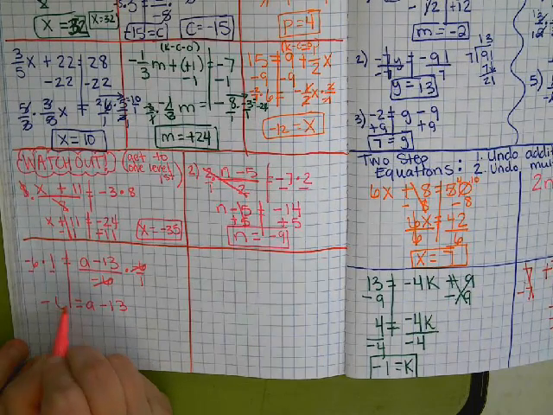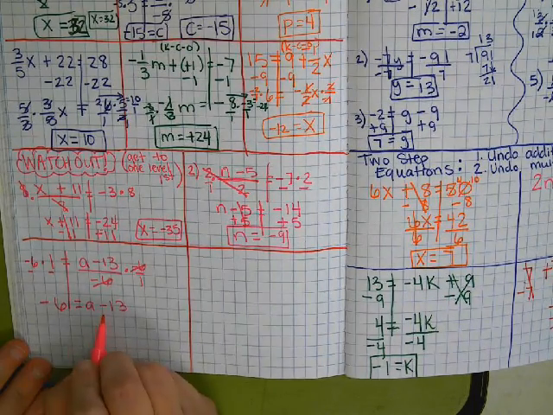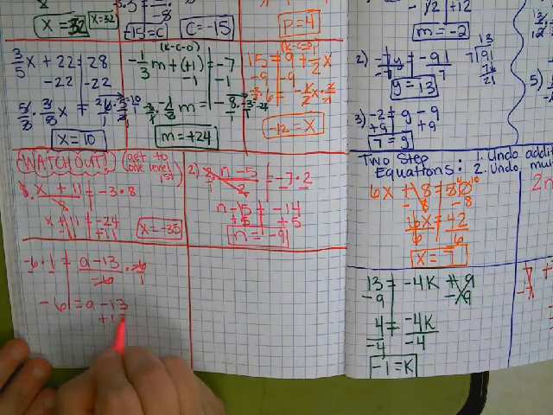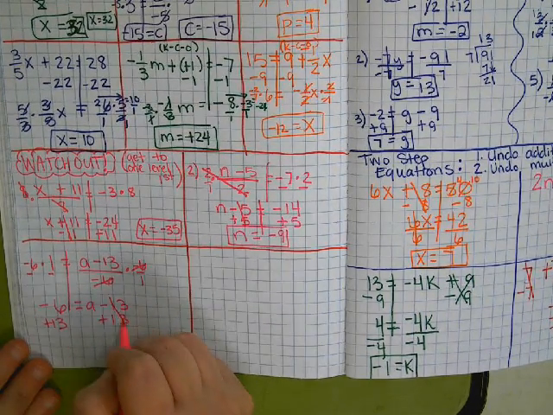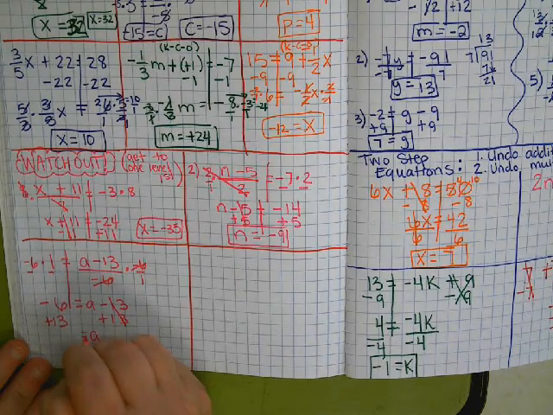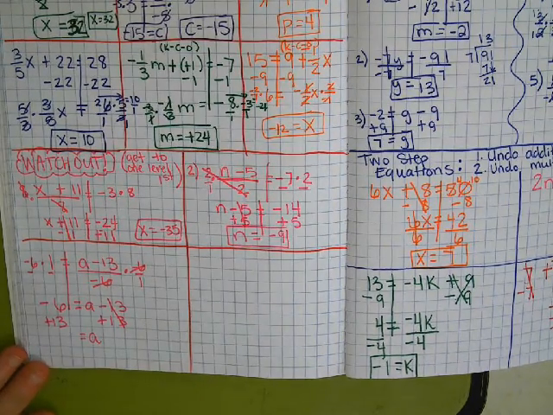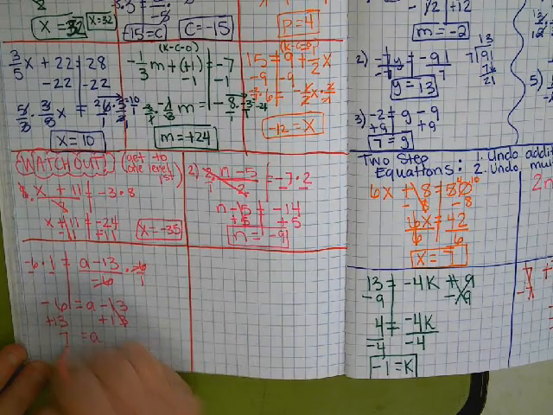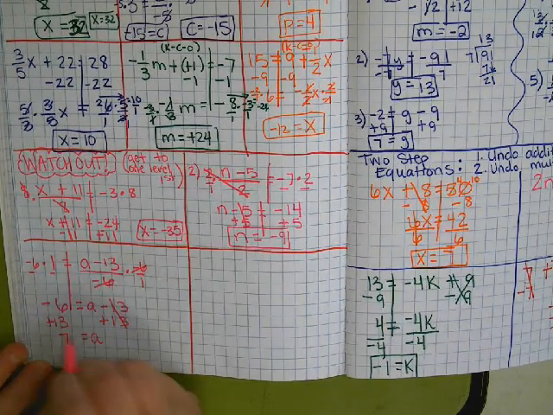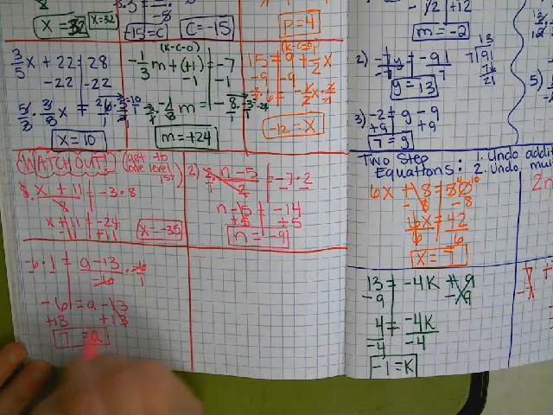is a -6. Now, to get rid of a minus 13, I've got to add 13. This goes away. I'm left with a, and 13 and -6. My signs are different, so I really have to subtract. 13 minus 6 is 7, and we keep the sign of the bigger number. The bigger number was positive.